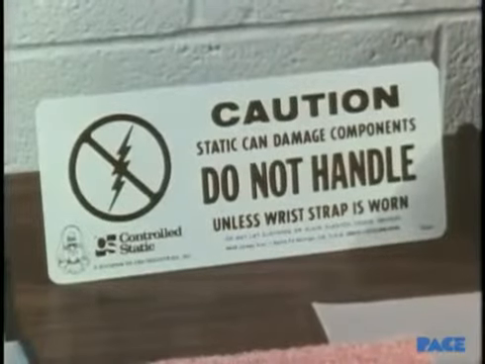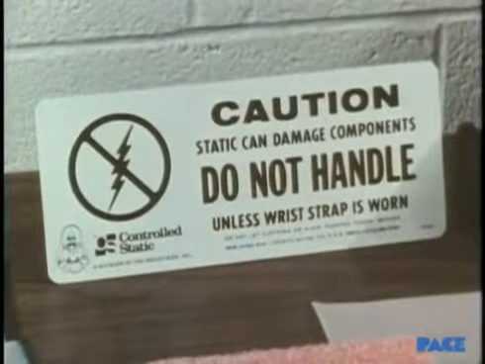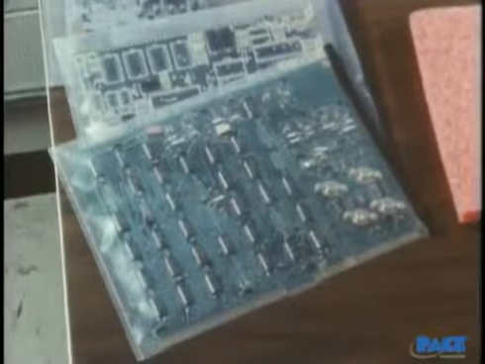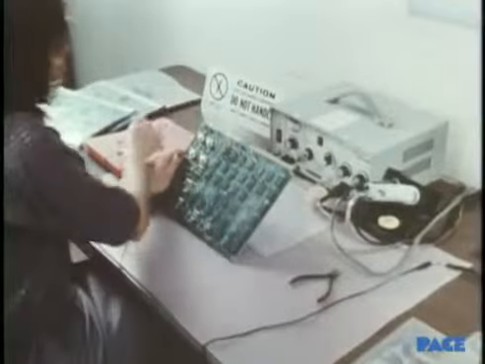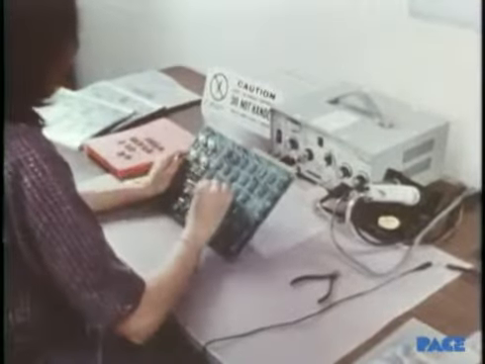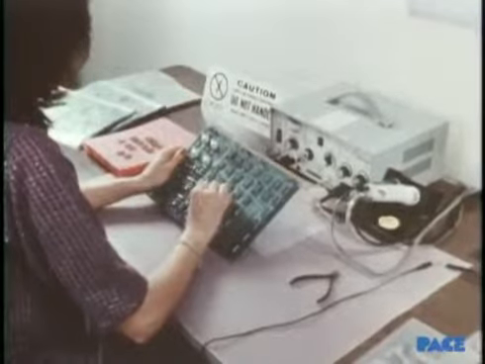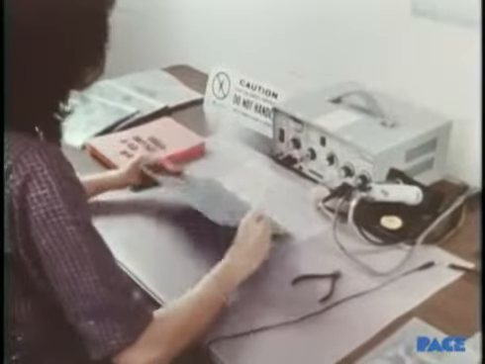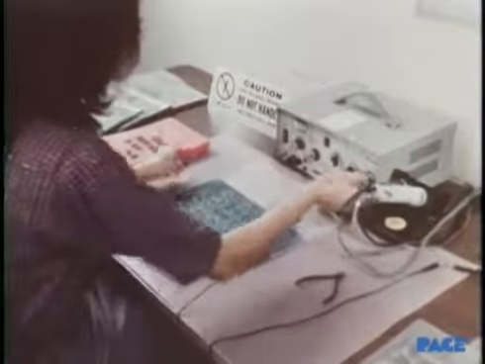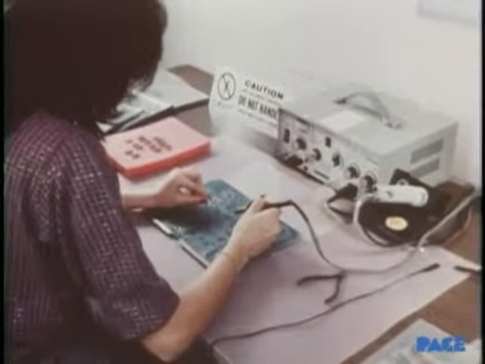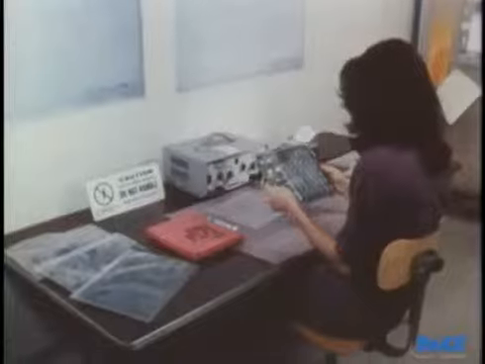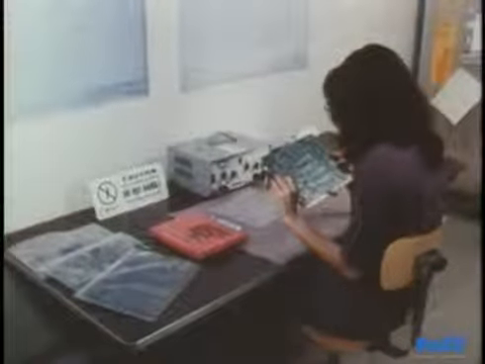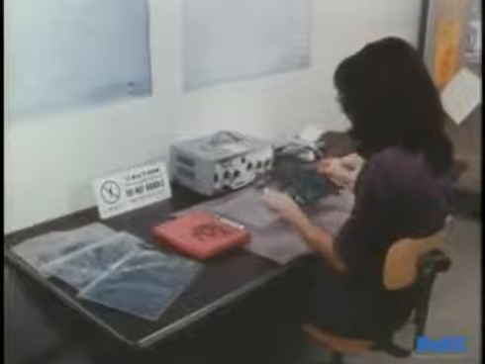Note first the sign. It tells anyone approaching about the danger. Boards and assemblies are kept in anti-static bags at all times, except when they're being worked on. The work surface has been covered with a sheet of anti-static material that has been connected to a common ground. A number of commercial materials are available with conductive, non-conductive, or other characteristics from which you can choose to best suit your purposes. The operator wears cotton clothing, preferably with short sleeves.